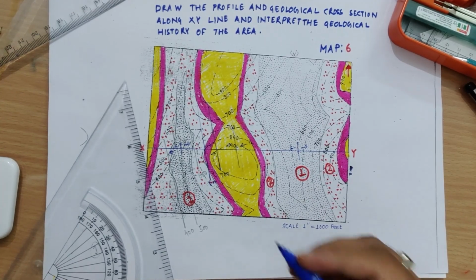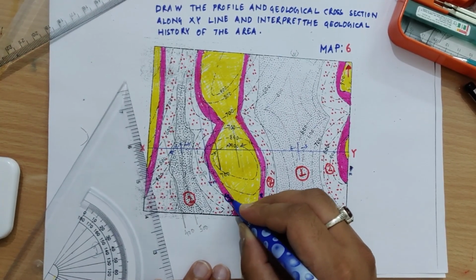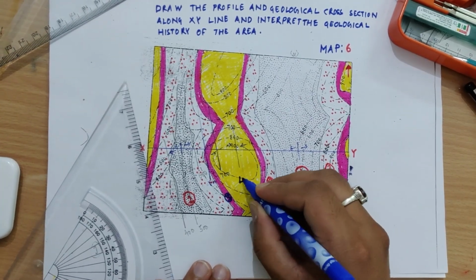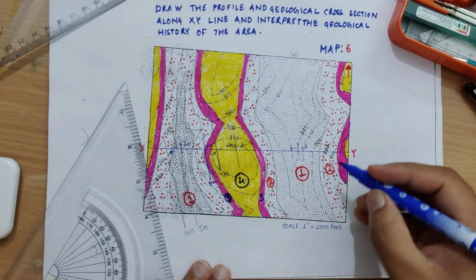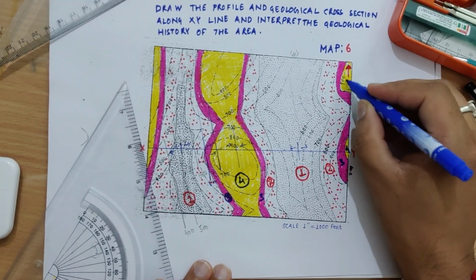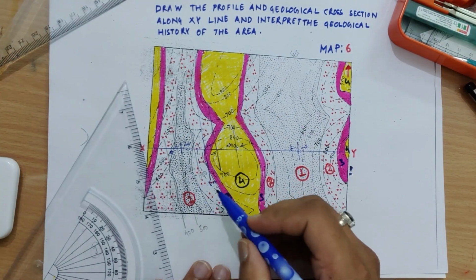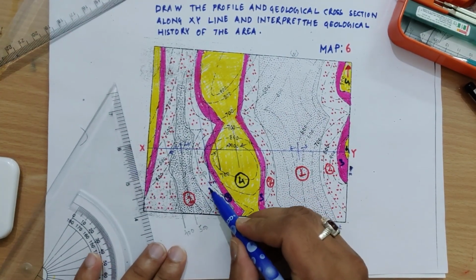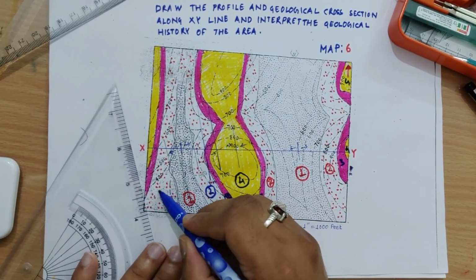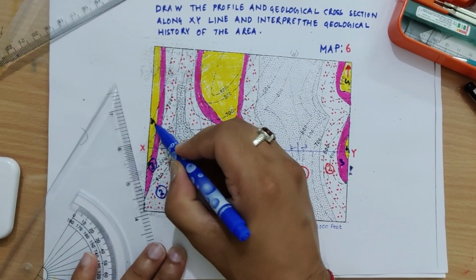So this will be bed number 3, this will again be bed number 3, and the yellow one will be bed number 4. So this is bed number 3 and this is 4. This is 4 and this is 2. This is again bed number 2. This is 3 and this is bed number 4.